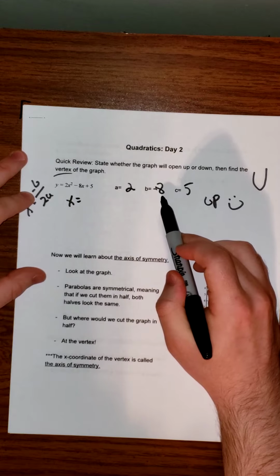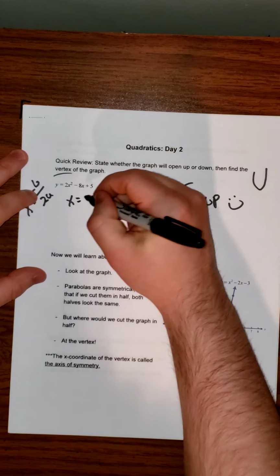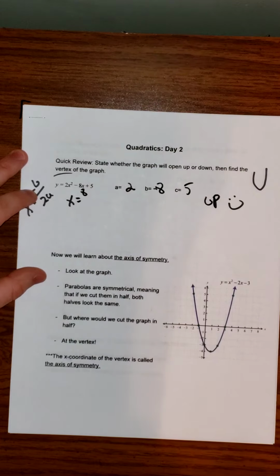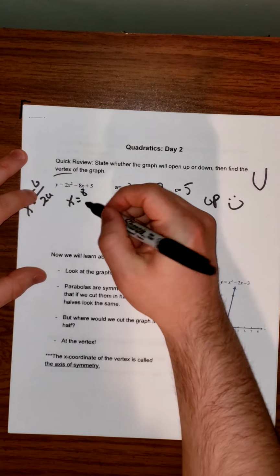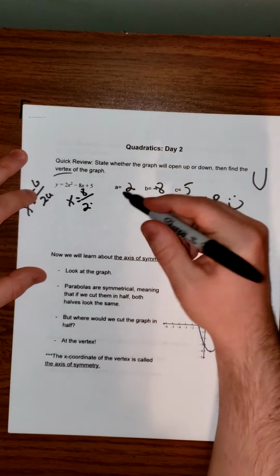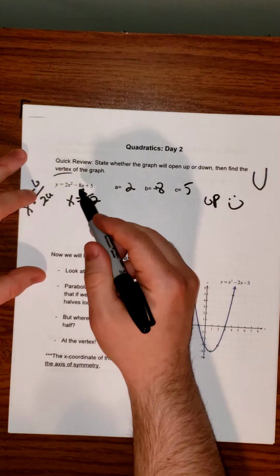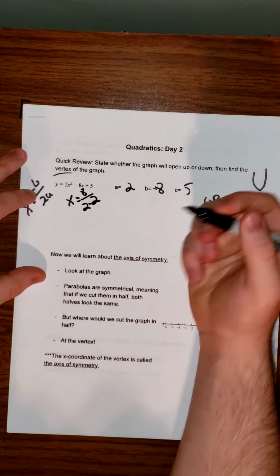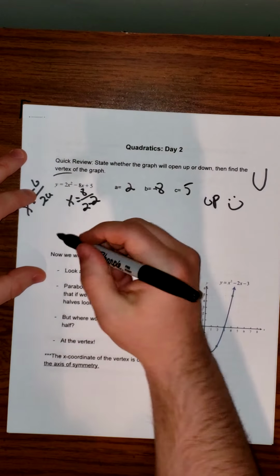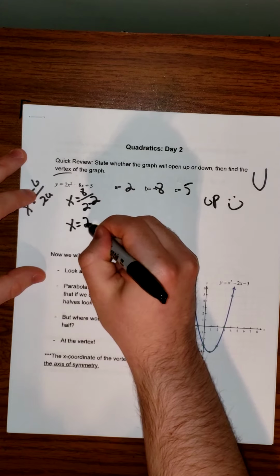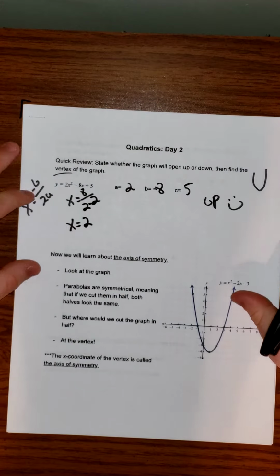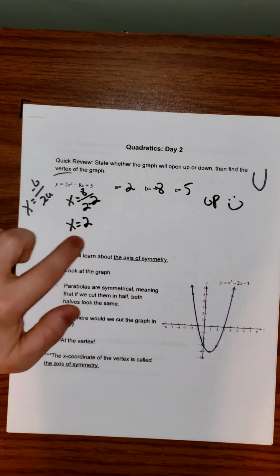B is negative 8, so negative b would be positive 8. Negative and negative equal positive. Over 2 times whatever a is. In this case, it's a 2. So 8 over 2 times 2, which is just 8 over 4. 8 divided by 4 is 2. So the first part of our vertex is 2.